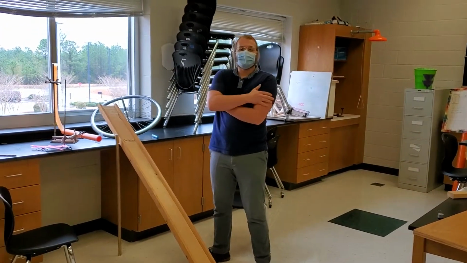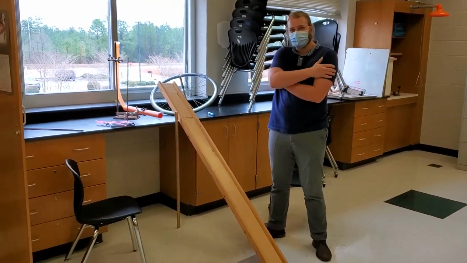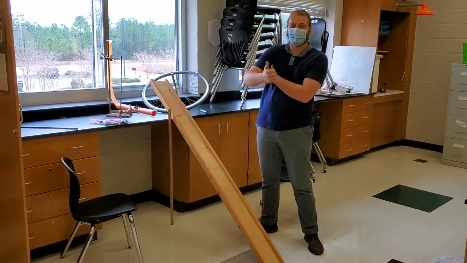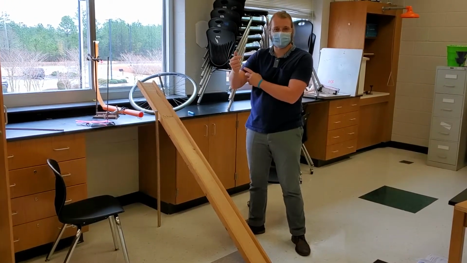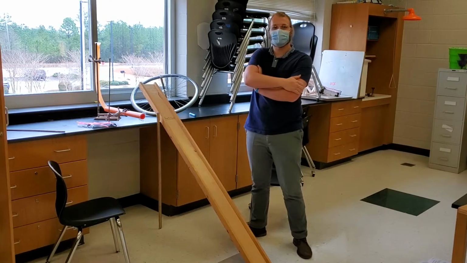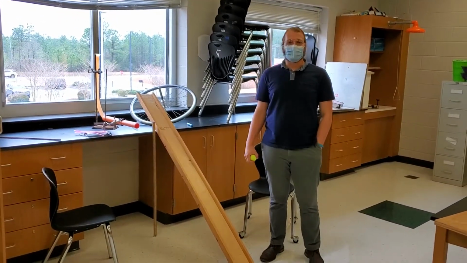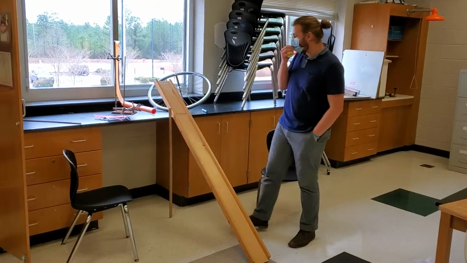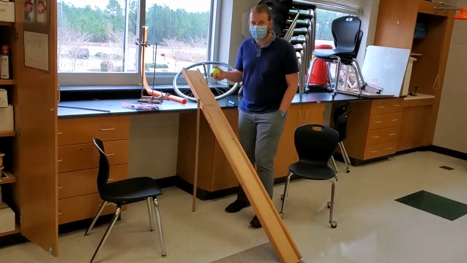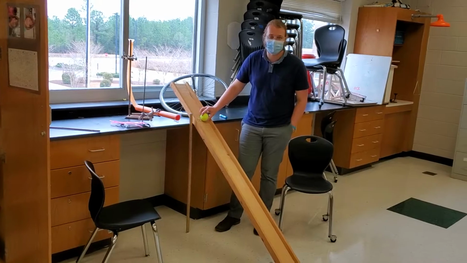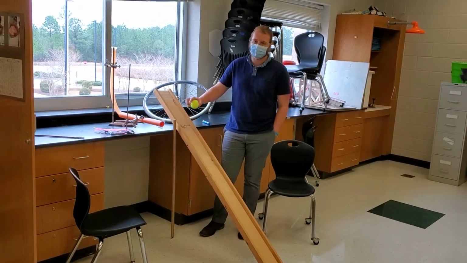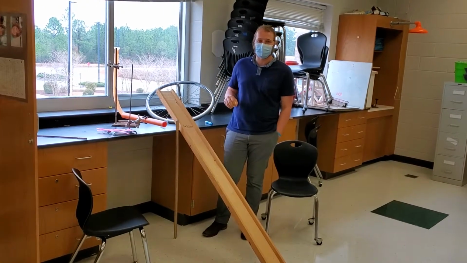So let me ask you this, what formula should we use if we know the distance and we're about to find the time to find the acceleration? What's the shortcut formula? That's right, it's xf equals 1/2 at squared. We don't want to use the first half of that because there's no initial velocity, right? It starts from rest, so that equals 0. So xf equals 1/2 at squared.